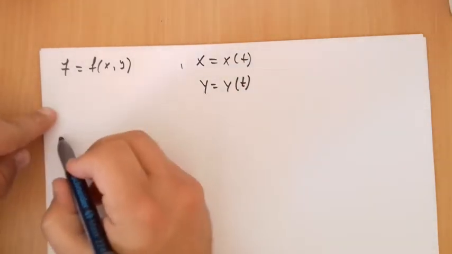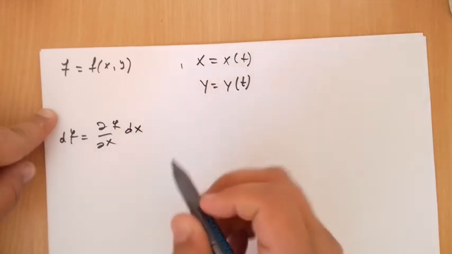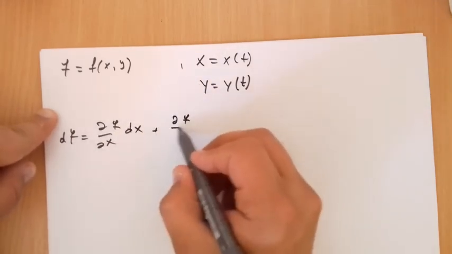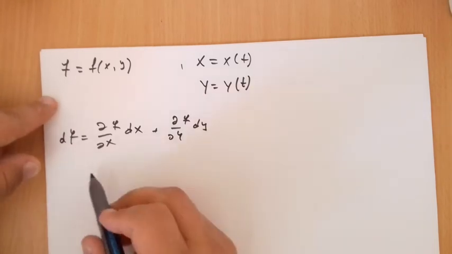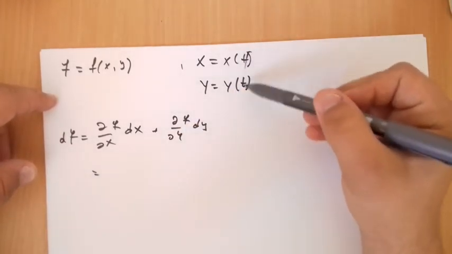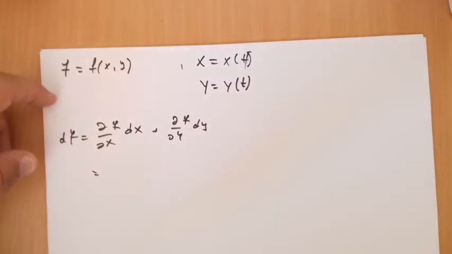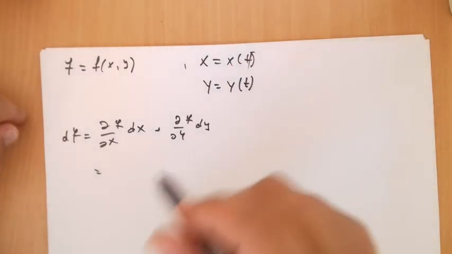So when we compute df, partial of f over partial of x dx plus partial of f over partial of y dy, we have to rewrite this in terms of those variables here: partial of f, partial of x, partial of x, partial of t, and so on. But we do those in another video.